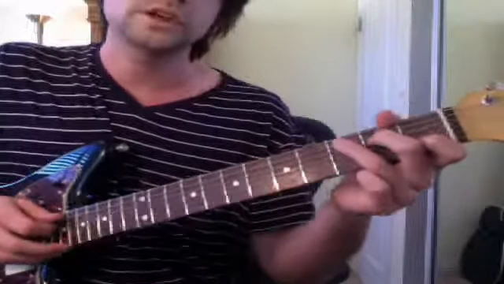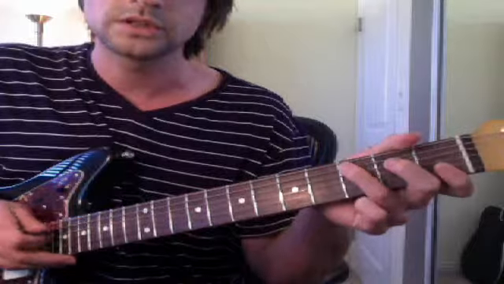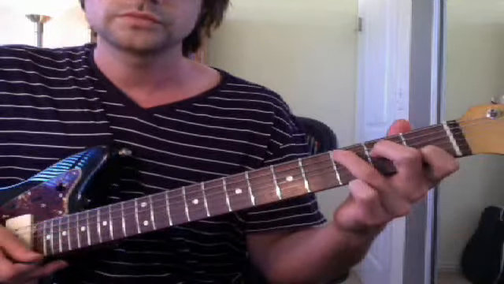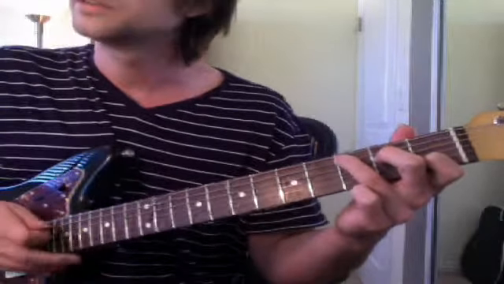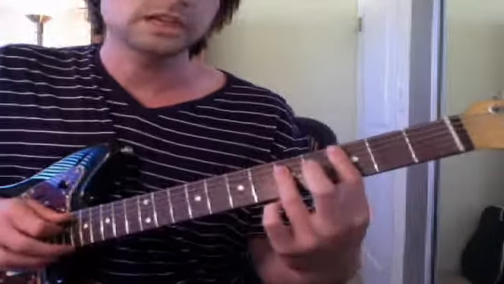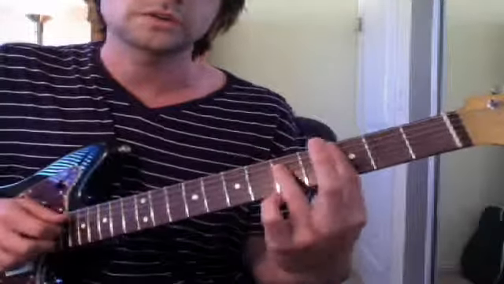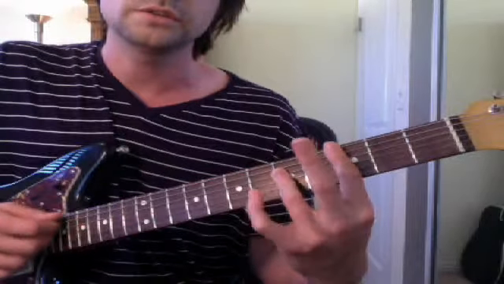So here it is really slow for anyone who wants to learn it. The first one is C, just a regular C major chord, 3, 2, 0, 1, 0, starting from here. So that's the C shape in CAGED. The next one's still a C major chord, but it's the A shape in CAGED. So 3, 5, 5, 5, 3 is the full bar chord. You can actually put this bass note in there and cover another note.